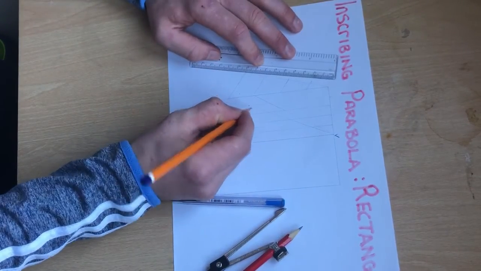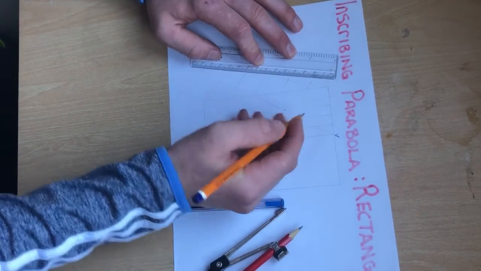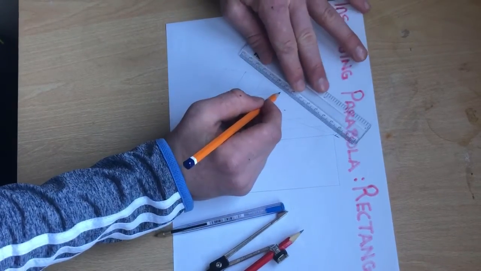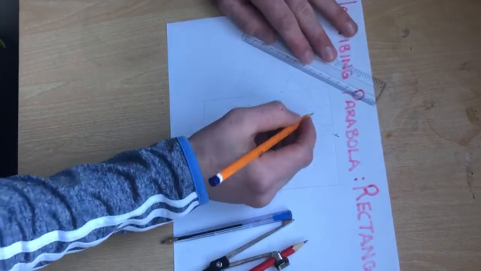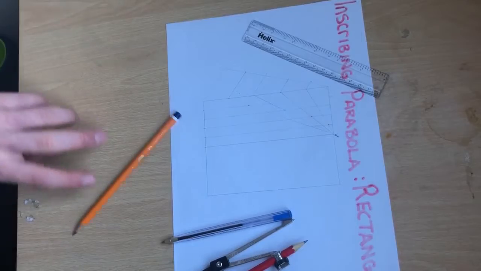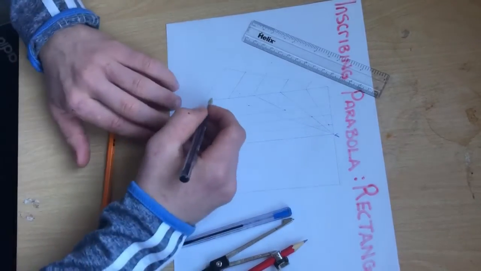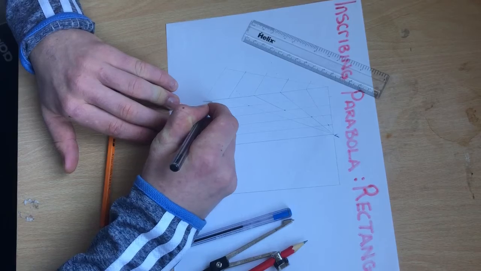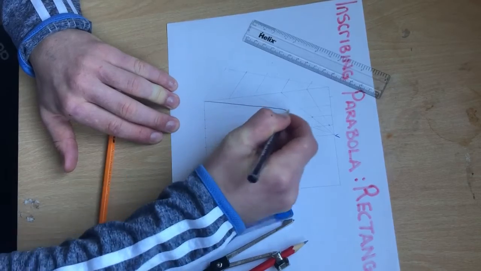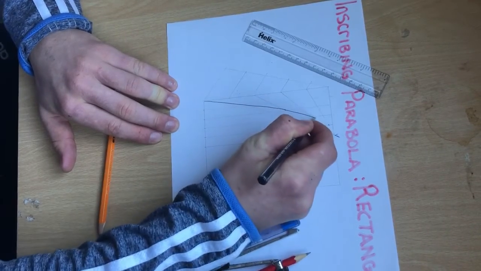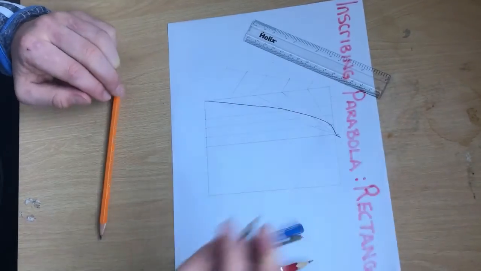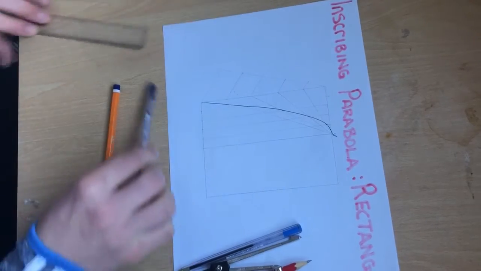So you mark off your points. You're then able to get your pen or your pencil and join up all the points up to the vertex. The exact same method is used for the right hand side, so I'll do this quickly.